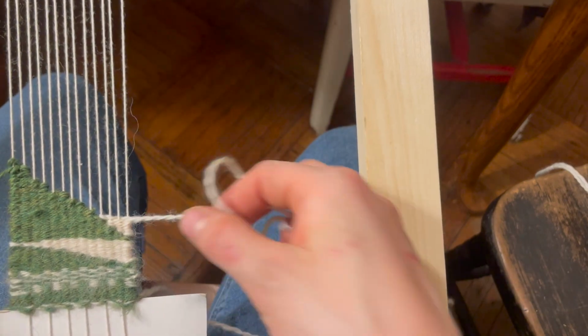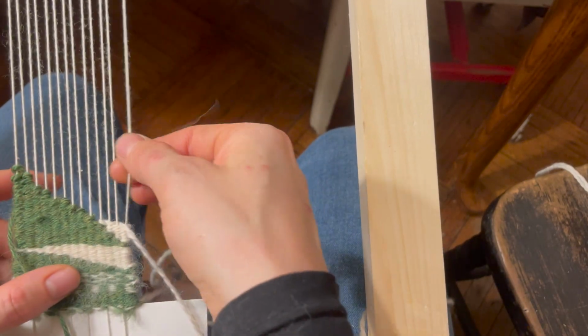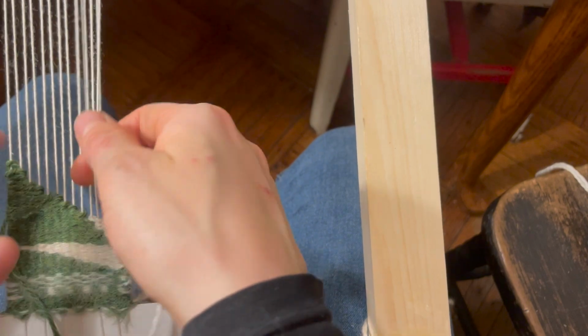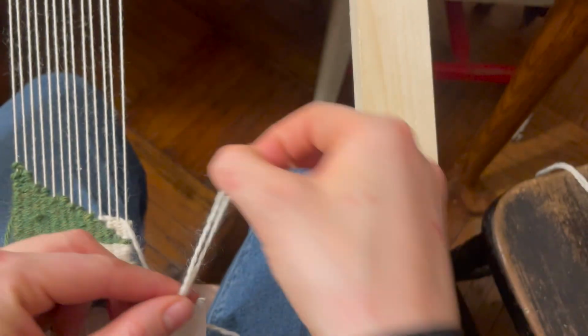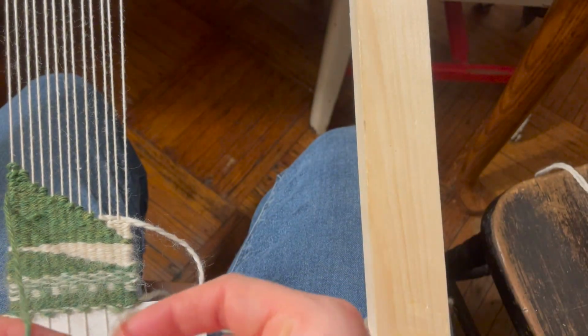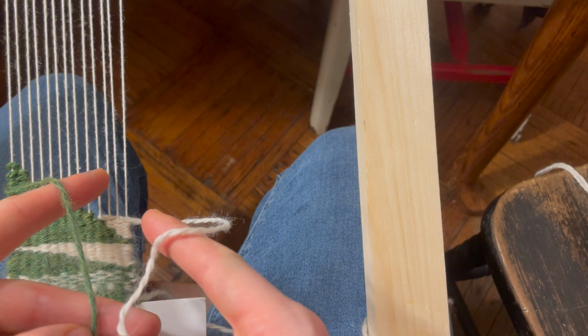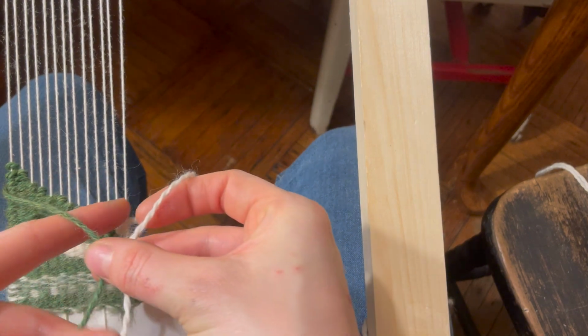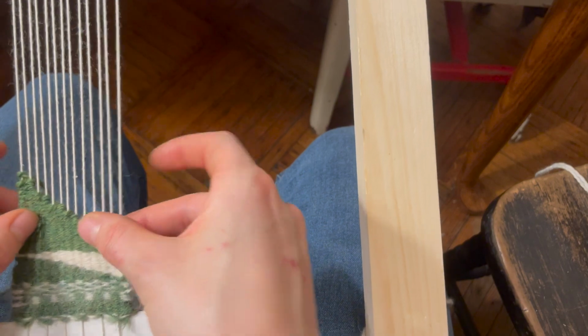If they're really different, that's kind of a problem, and you may actually want to double up your yarn like this and weave it through. But with these, there's a very slight difference. It's not even visually perceptible, but the white is just a little thinner.